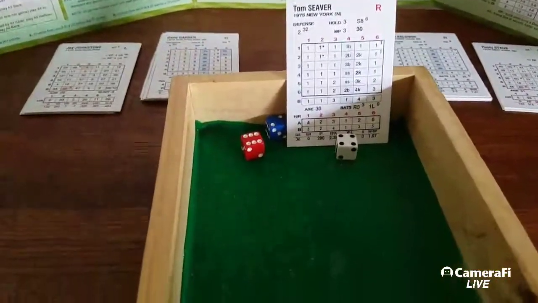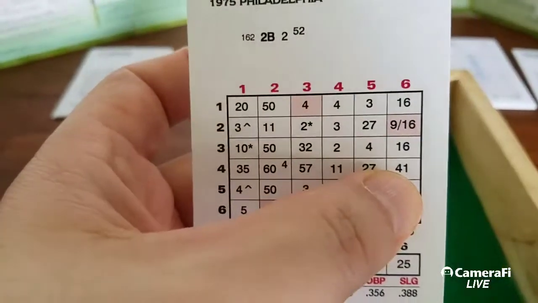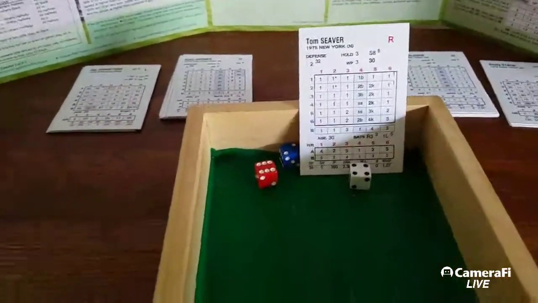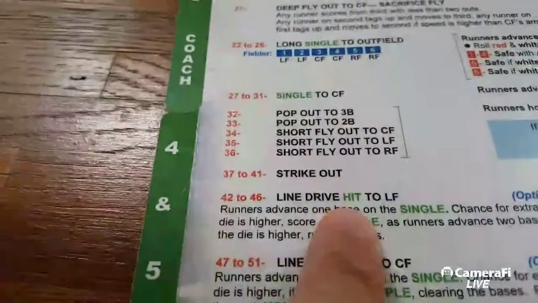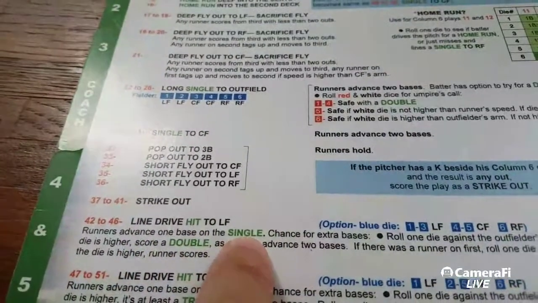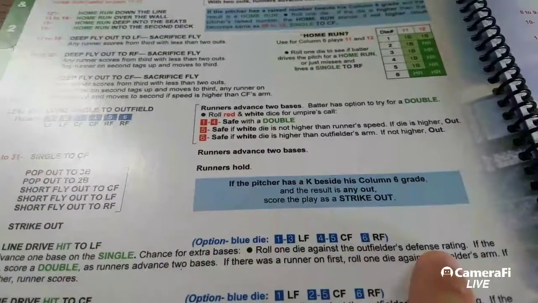Dave Cash, a 6-4-2. 6-4 for Dave Cash is a 41, and a 6-2 for Seaver is a 1. It's a 42 in column 6. So we go to column 6. Look at 42. That's a line drive hit to left field. Runner advances 1 base on the single. Chance for extra bases. Roll against the outfielder's defensive rating.